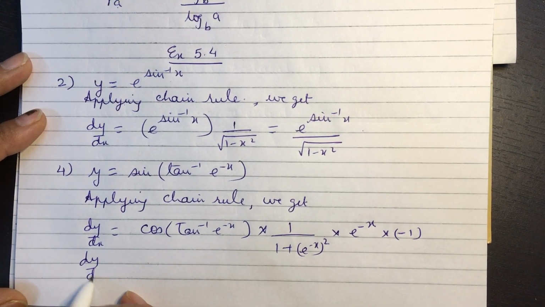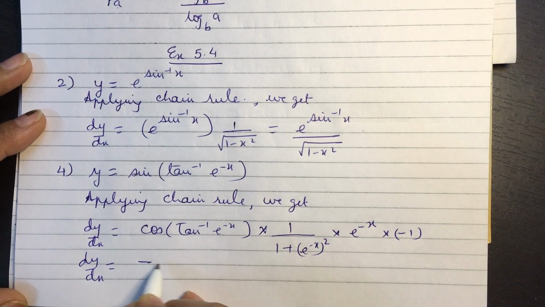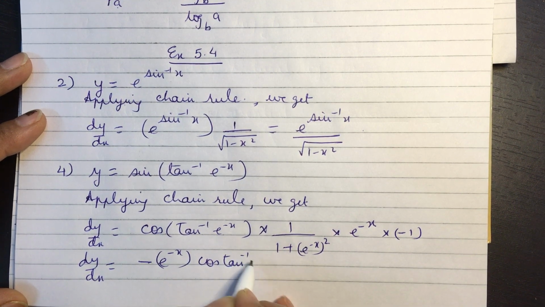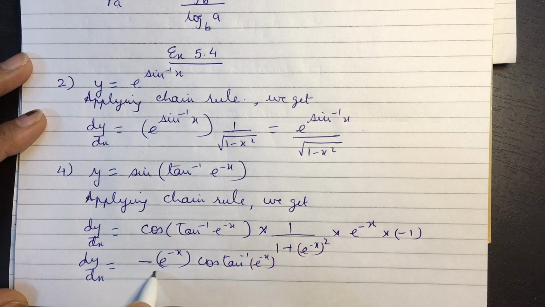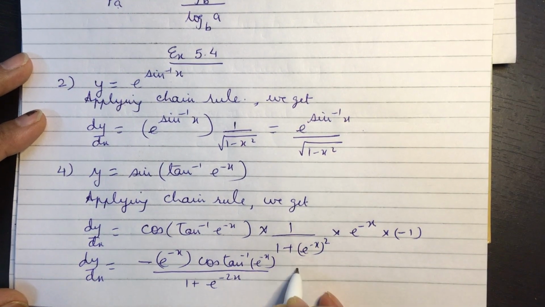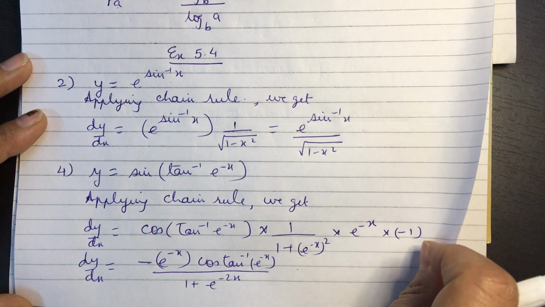So you get dy by dx, you just rearrange, it becomes minus e raised power minus x cos of tan inverse e raised power minus x whole upon 1 plus e raised power minus 2x, which is the result. Same way you can try the other questions also.